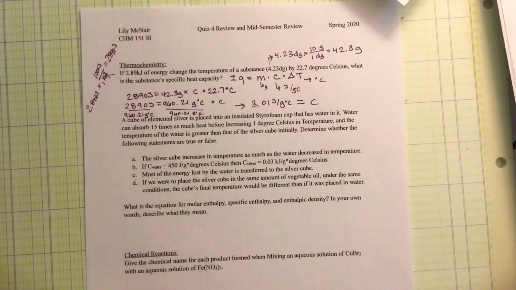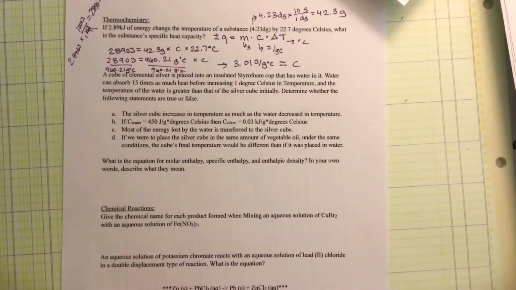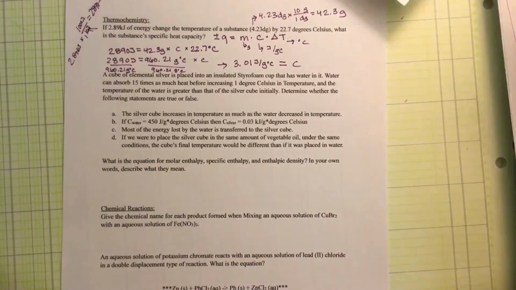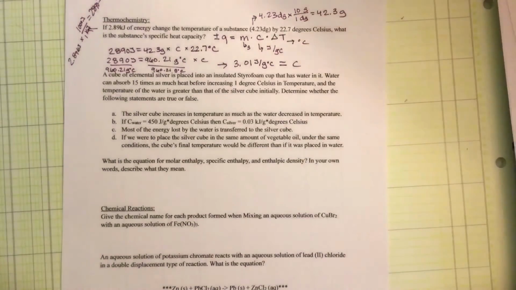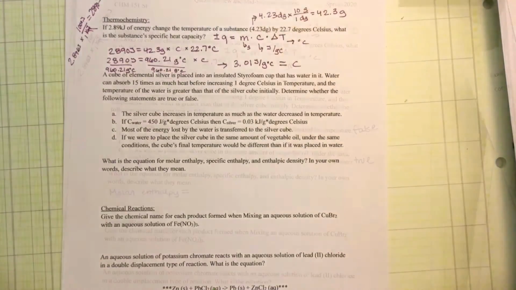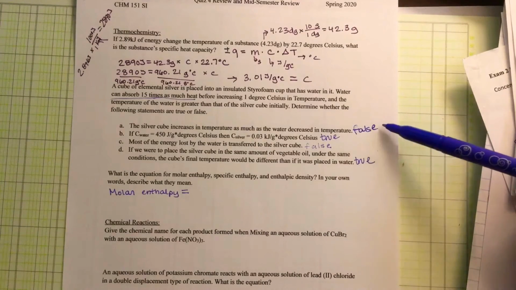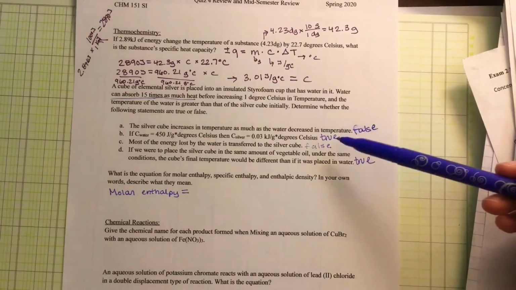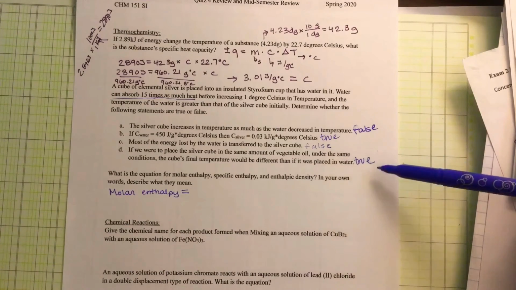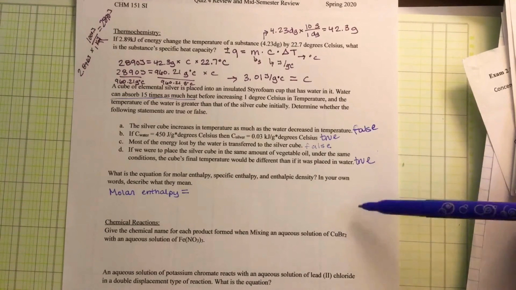Okay, so moving on, it's a set of true or false questions. I'm going to give you some time to read it. After reading it and thinking about it, we find that the answer to the first statement is false. The second one is true. The third one is false. And the last one is true. Now let's go on to this one.